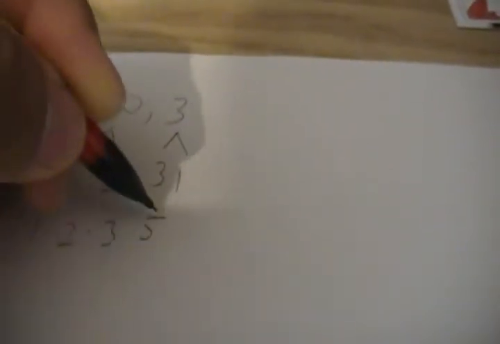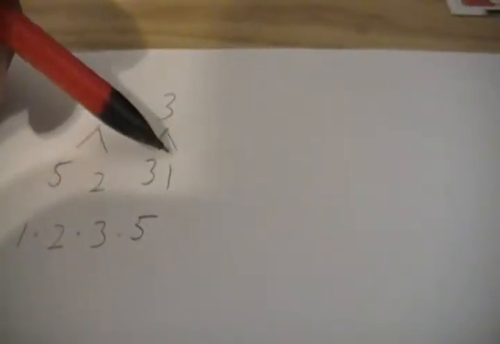Then what you do is, let's write out all the factors that we see in this factor tree. So we have a 1, and then we have a 2, and we have a 3, and then we have 5. Then you want to see for each of these factors which one has the highest power.